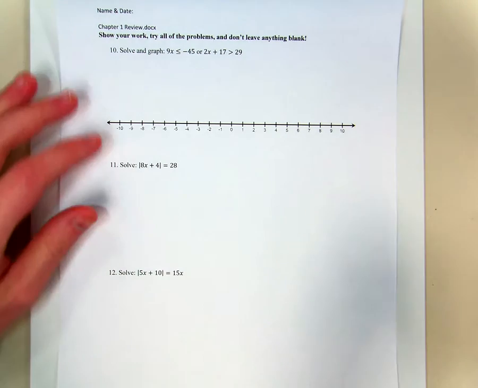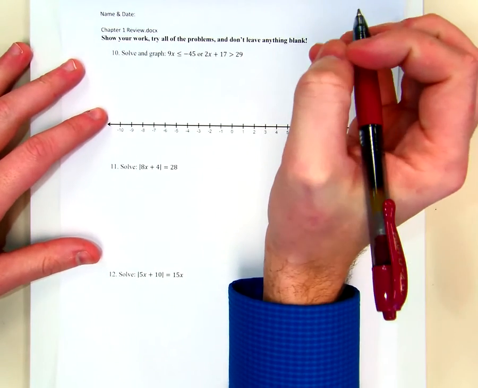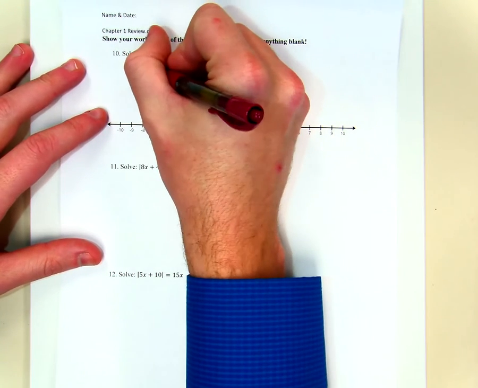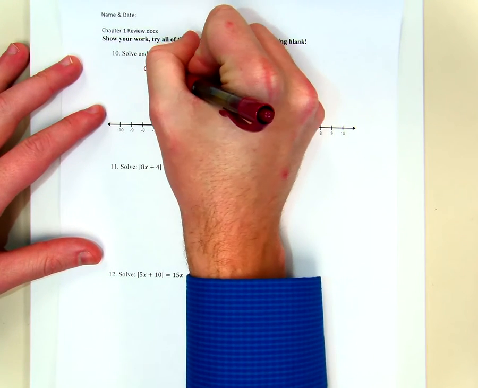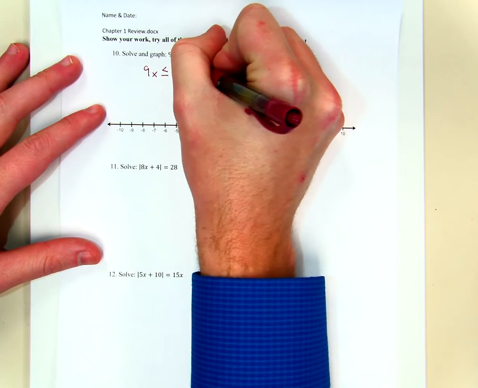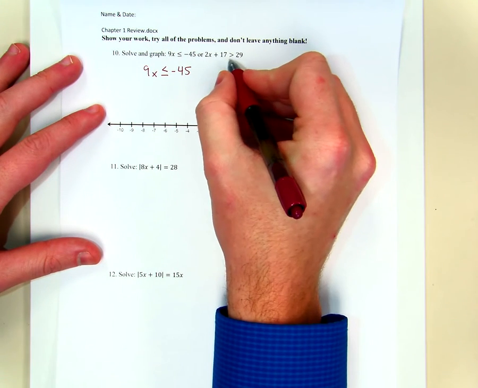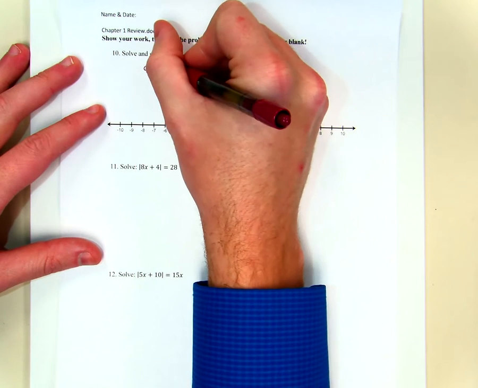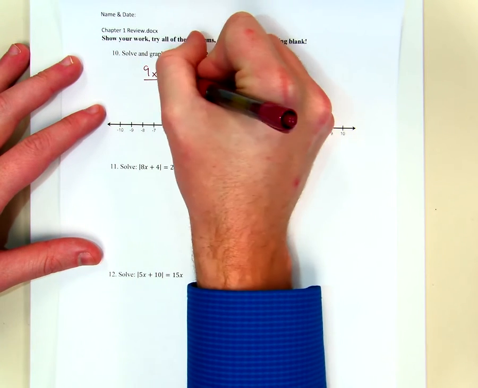Number 10 is asking us to solve and graph two inequalities again. The first is 9x is less than or equal to negative 45. The second is 2x plus 17 is greater than 29. I'll solve them one at a time again.